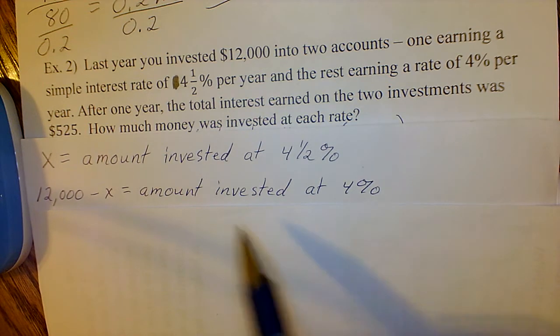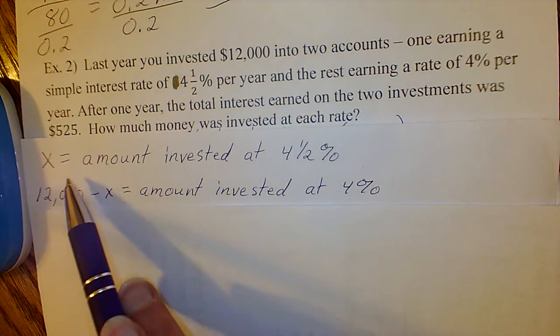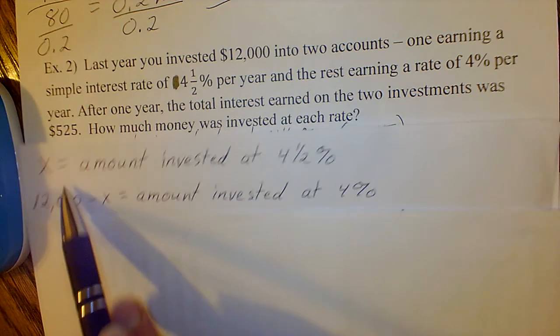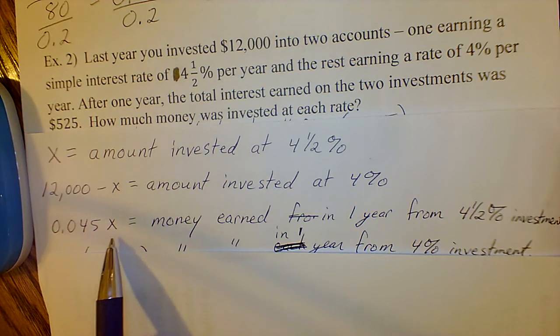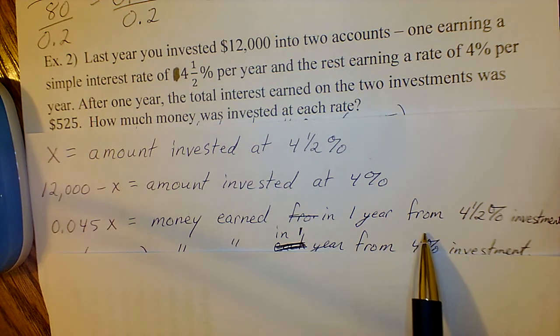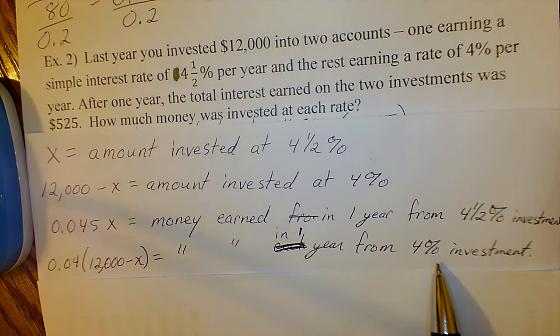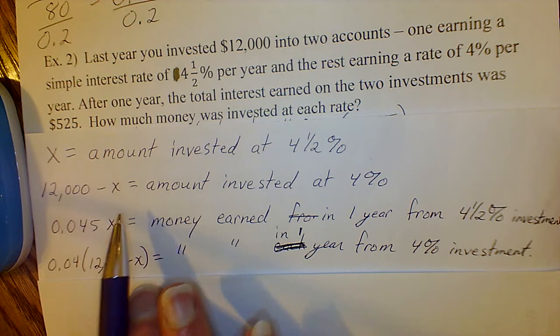So now we're looking at the fact that we know how much interest we earned. Off of this account where we put in X dollars, the interest we would have gotten would be 4.5% times X, so 0.045X. That'd be the money earned in a year at the 4.5% investment. And then 0.04 times the 12,000 minus X would be how much money we would get in 1 year from our 4% investment.